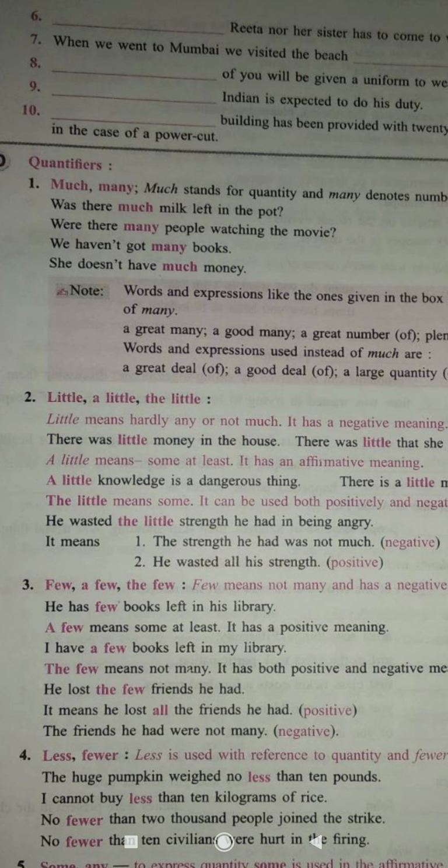There is a little milk left in the pot. It means some milk is there, it is visible, not about to finish. A little milk. The little means some. It can be used both positively and negatively. He wasted the little strength he had in being angry.